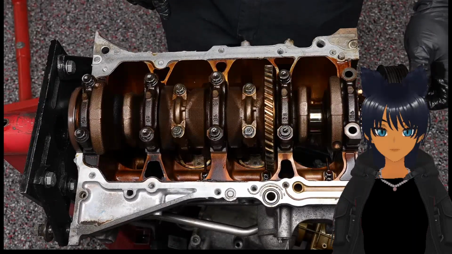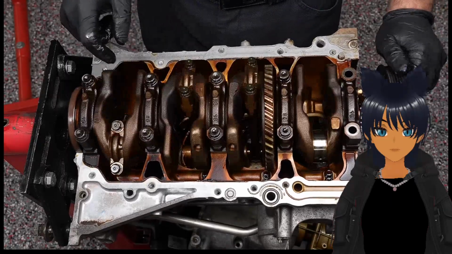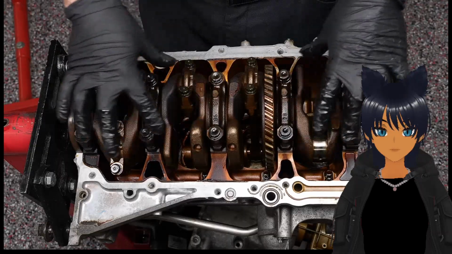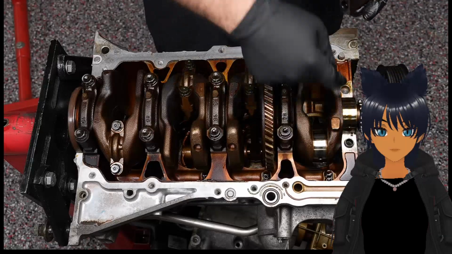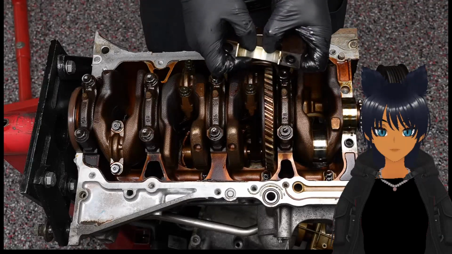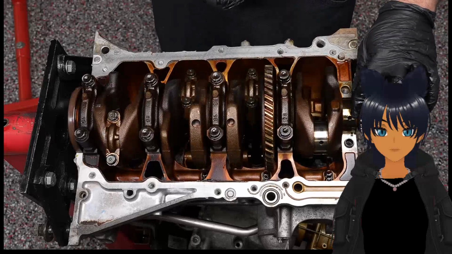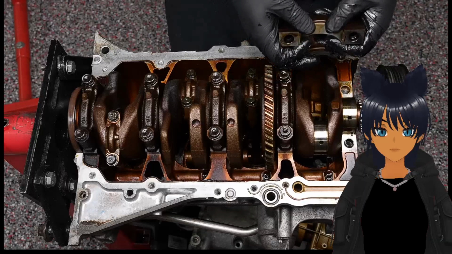Now here's a cool thing. We talked about these, but we did not talk about these caps. These are called the main caps. This is what holds the crank to the block. They also have bearings, because we have an oil hole right here that brings oil, so we would not have metal to metal contact.